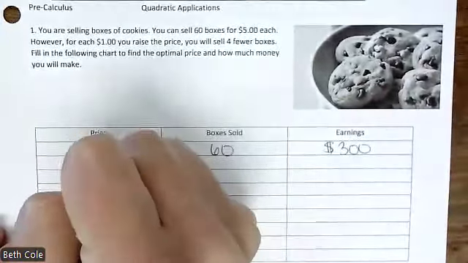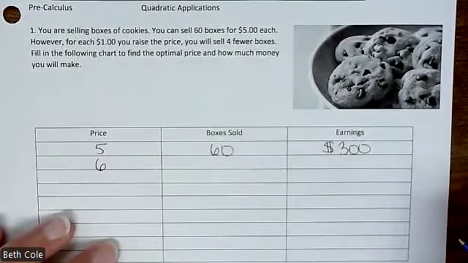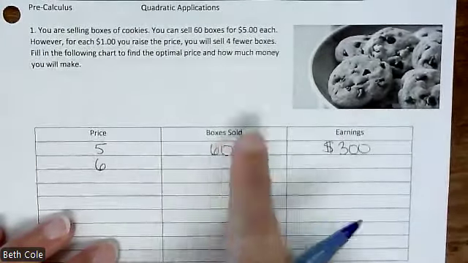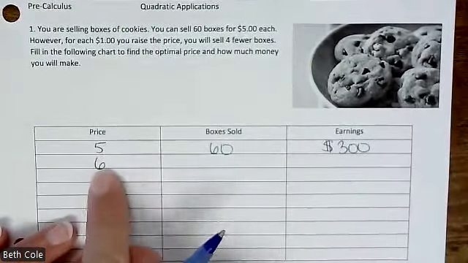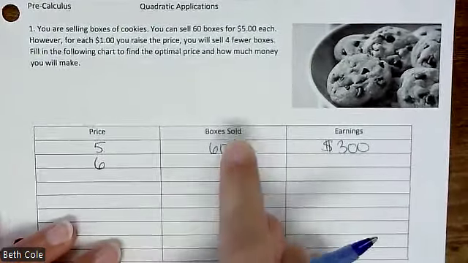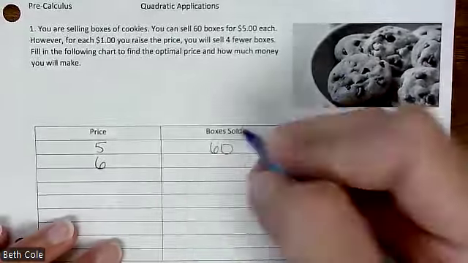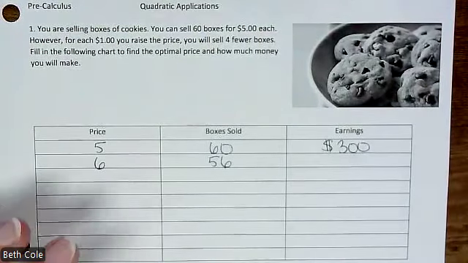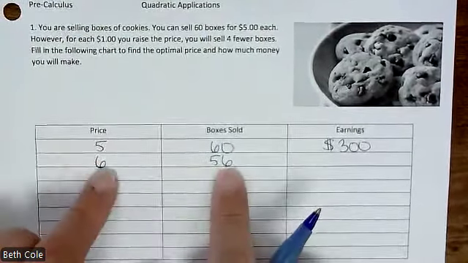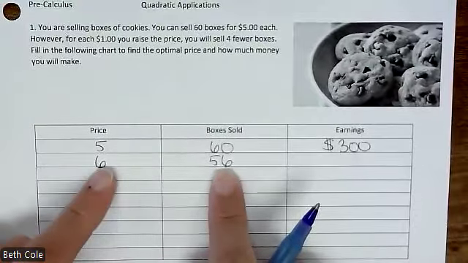Now, if you raise the price to $6, and we can do that one without a calculator, nice and easy, but I let you get out your calculator because you might need it for some of the rest of this. If you raise the price to $6, how many boxes are you going to sell? How did you get 56? Because that is correct. Get 4 fewer, okay? And you would multiply those numbers. I don't really expect that you know 56 times 6 off the top of your head.